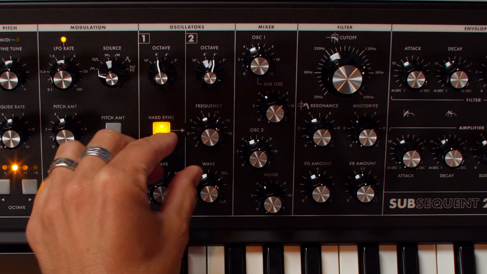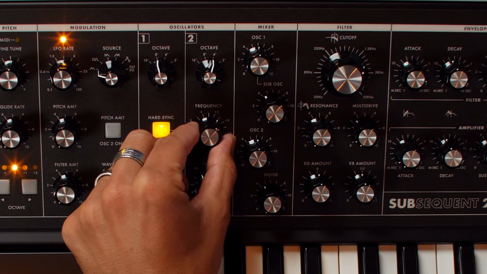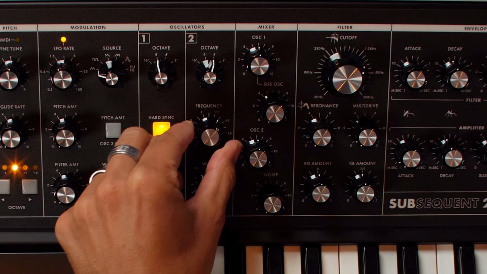The coolest part about this, of course, is if you take your hard sync and you start cranking up the frequency of the second oscillator.